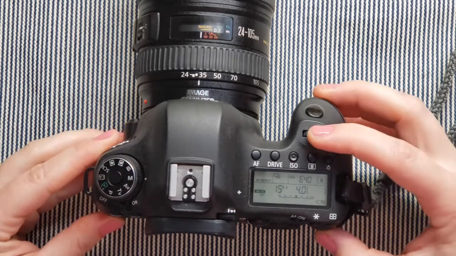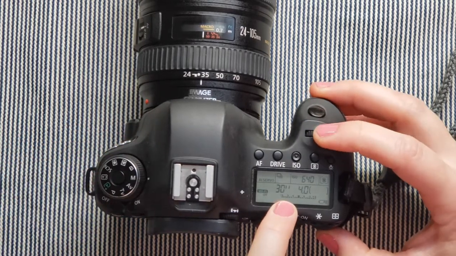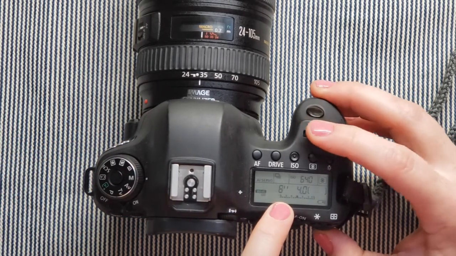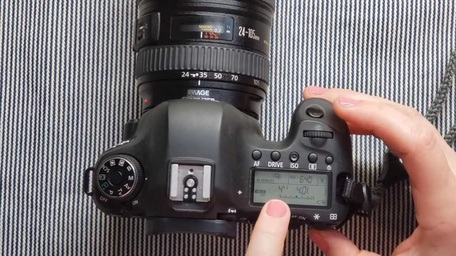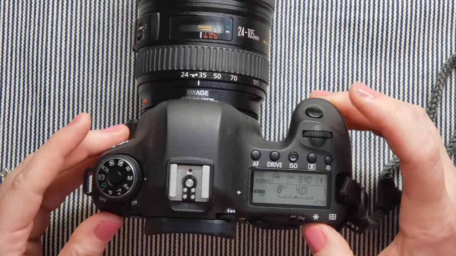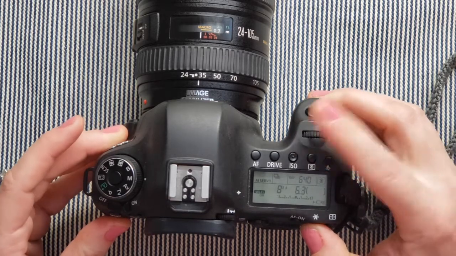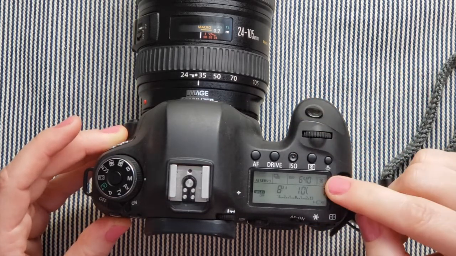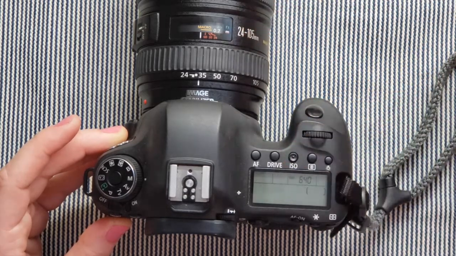Now, automatically in manual mode, you can see my shutter is the one that's moving with the wheel. Now, if I want to adjust that and I want to change my aperture, you hold this star and it will allow you to change the aperture. And then again, ISO is still this button here.